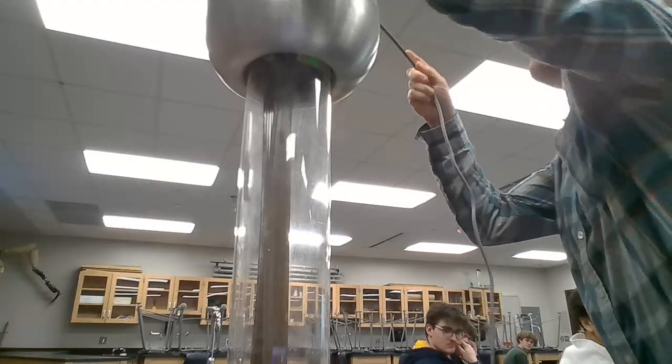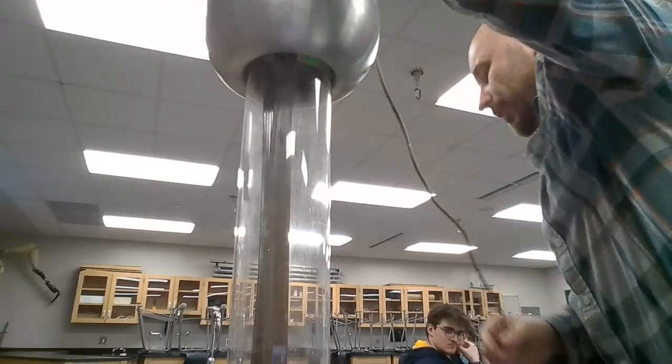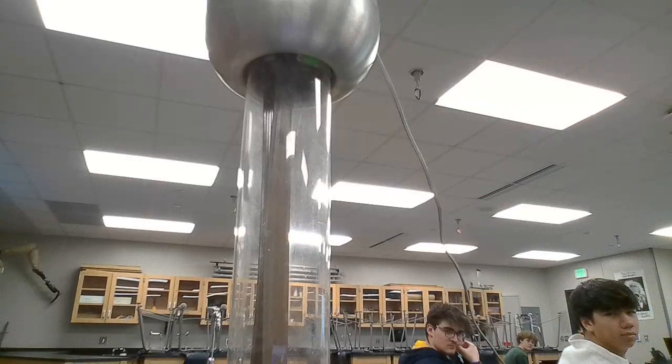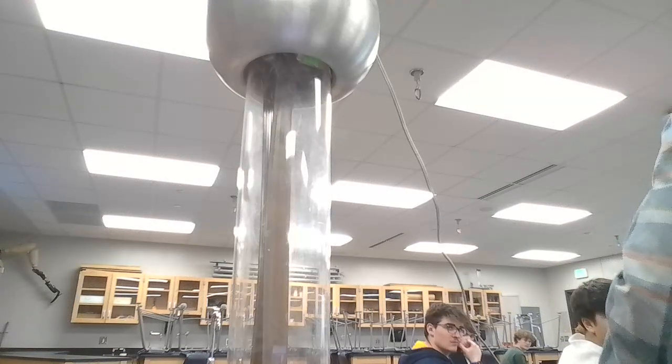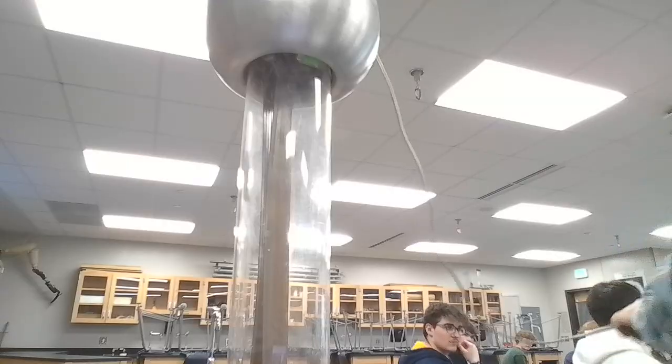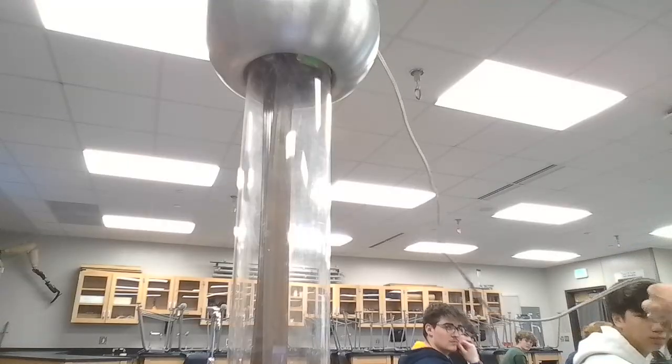Here's a first question. Why do I stand on insulation, like the pink stuff? Why do I normally stand on that? So it's not going to fly through you to the ground. Yeah, it doesn't go through me to the ground. You okay with that? Okay.